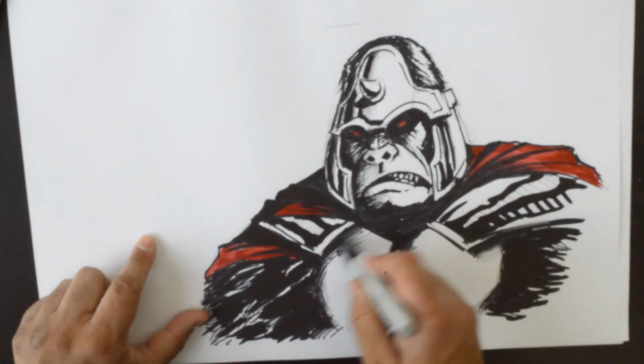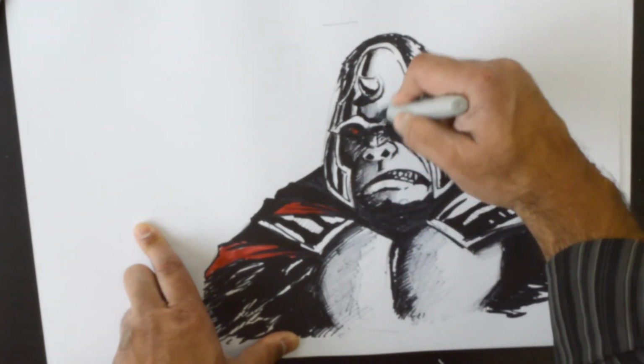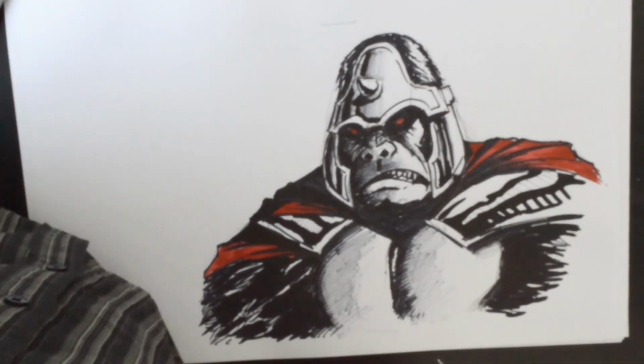And put in some tones into the remainder of Grodd's massive frame.